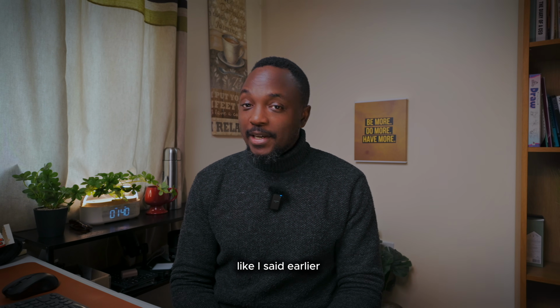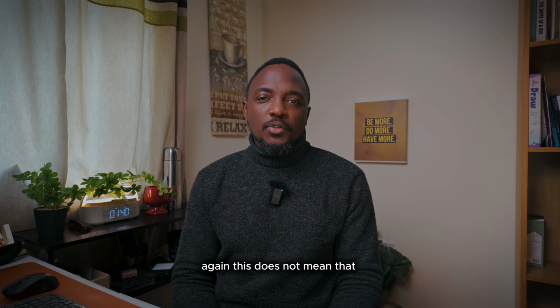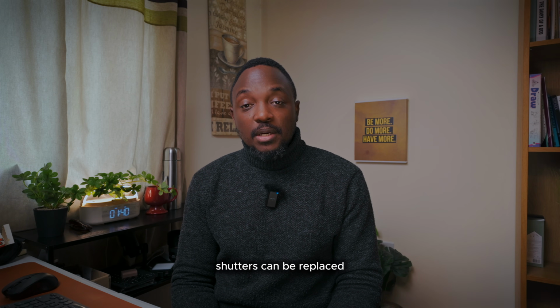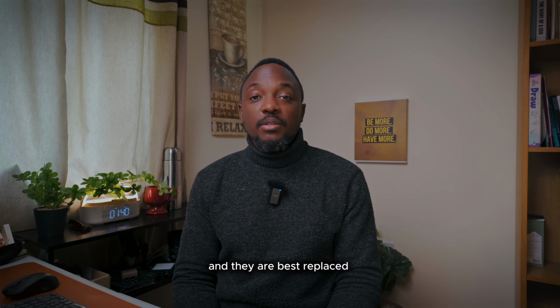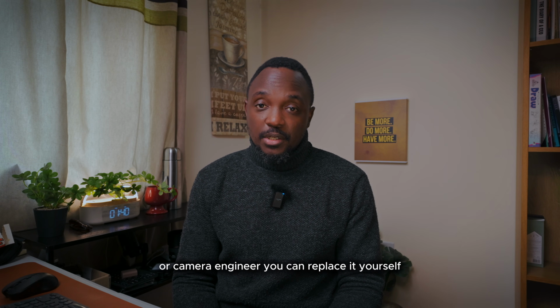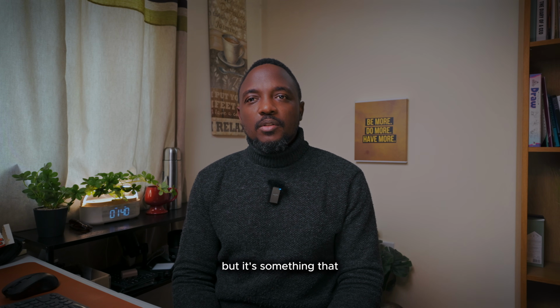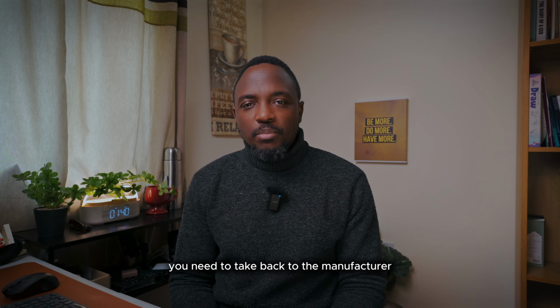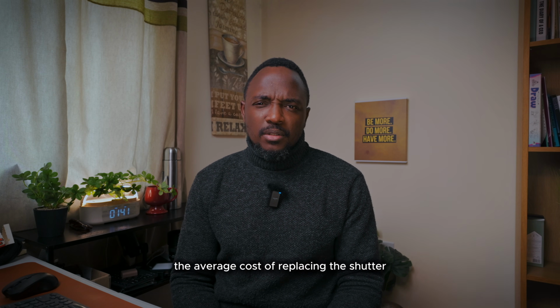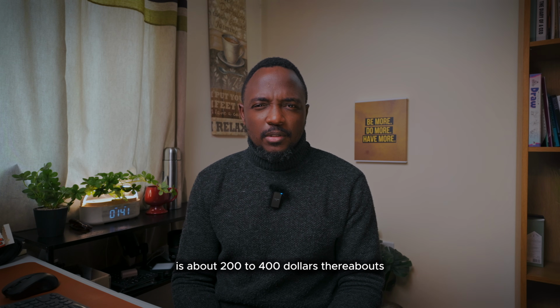Now, once a camera surpasses this limit, the risk of shutter failure increases, though it's not guaranteed to fail immediately, like I said earlier. Again, this does not mean that the camera is dead. If the shutter fails, shutters can be replaced, and they are best replaced by the manufacturer. Or if you're really a good camera mechanic or camera engineer, you can replace it yourself. But it's something that you need to take back to the manufacturer if the shutter fails. From my research, the average cost of replacing the shutter is about $200 to $400, thereabouts.